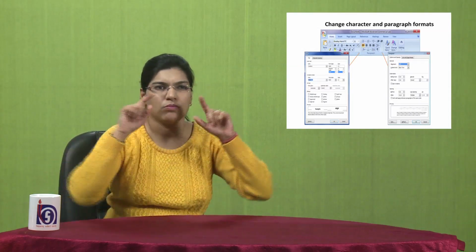You all can change character and paragraph formats. By selecting the paragraph and changing its alignment, outline level, font, size of the font, and by different features, as you see in the picture of the slide.